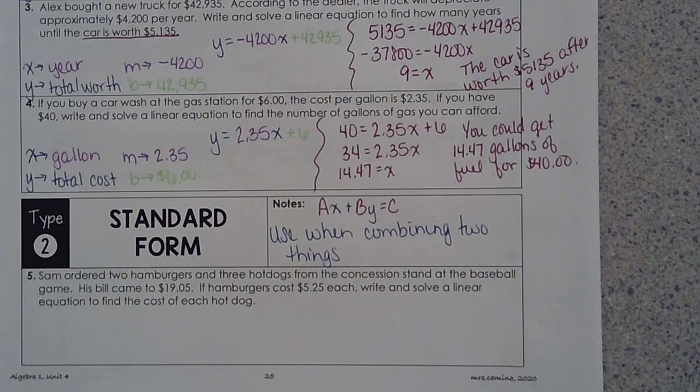All right, so we're using AX plus BY equals C when we're combining 2 things. It says Sam ordered 2 hamburgers and 3 hot dogs from the concession stand at the baseball game. So right away, I'm talking about 2 things, hamburgers and hot dogs, okay? His bill came to $19.05. We're gonna save that information for in a few minutes. If hamburgers cost $5.25 each, write and solve a linear equation to find the cost of each hot dog.